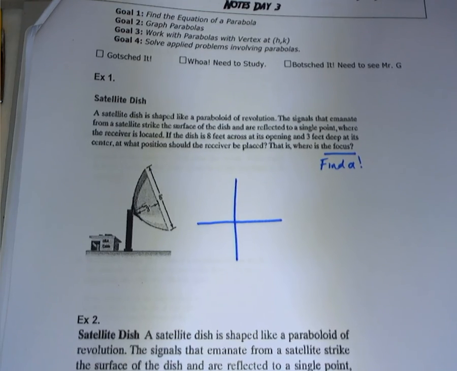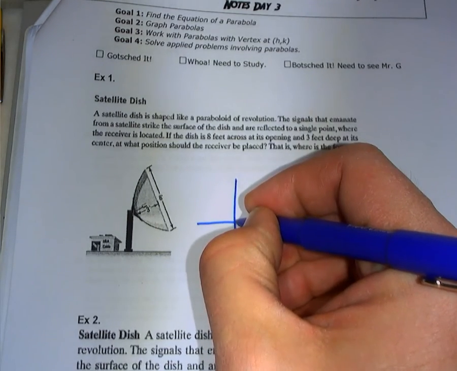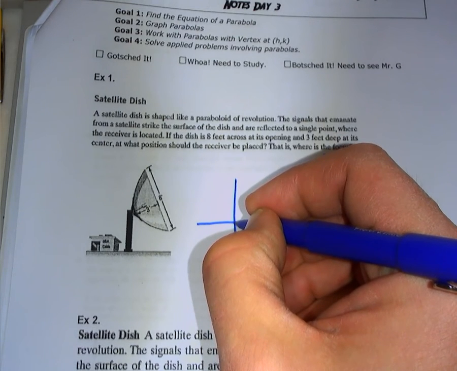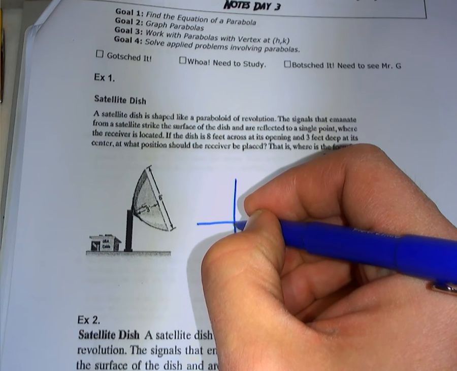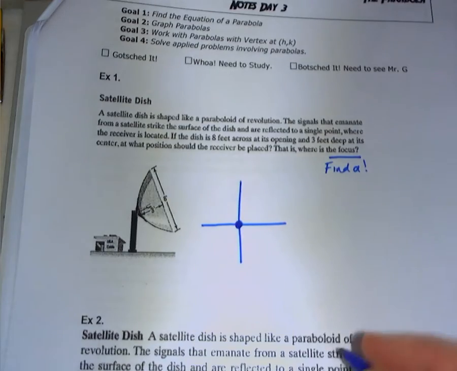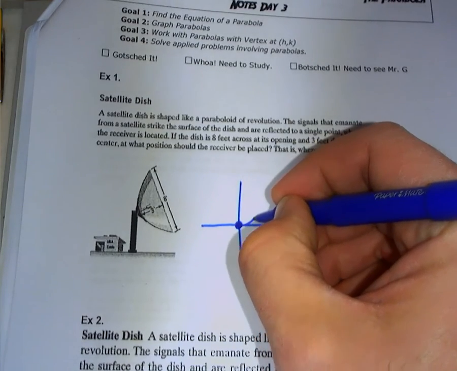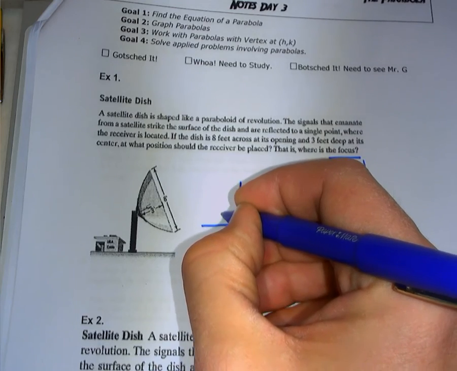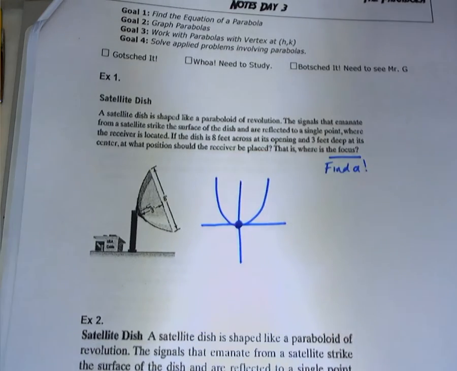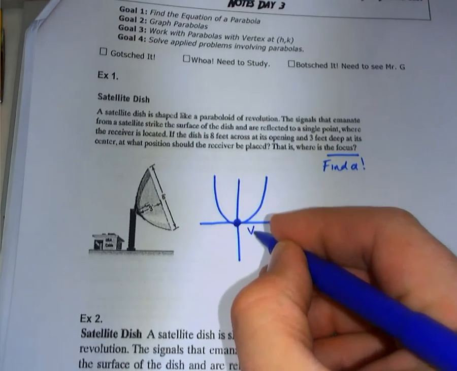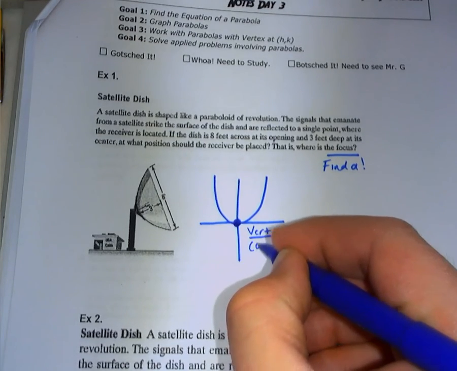I'm pretty generic, so I'll put it just up and down, and I'll have the vertex at, what do you think I put the vertex at to make it easy? 0, 0. So I'm going to put the vertex right here at 0, 0, and I'm going to make a basic parabola going up. I'm going to try to make this equal on both sides. And there we go, there's my parabola. I always draw those with the vertex at 0, 0.